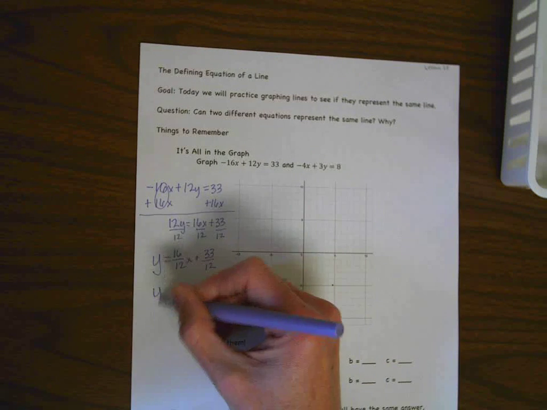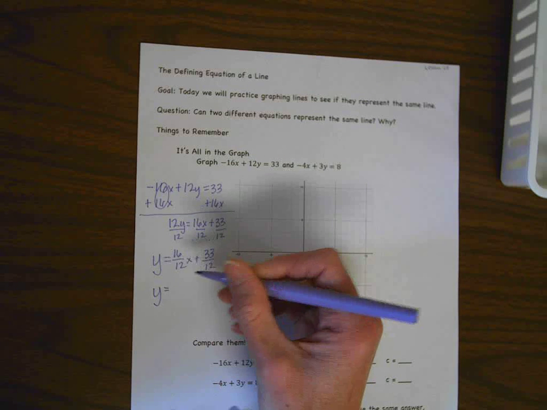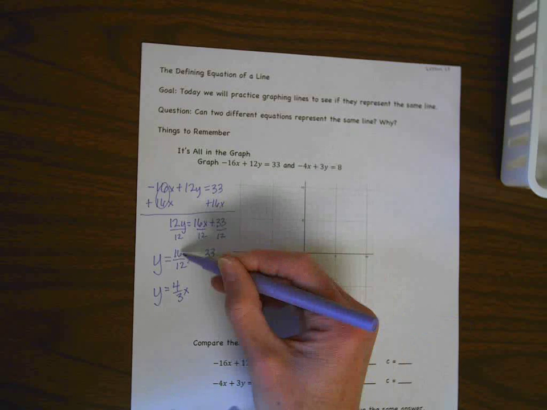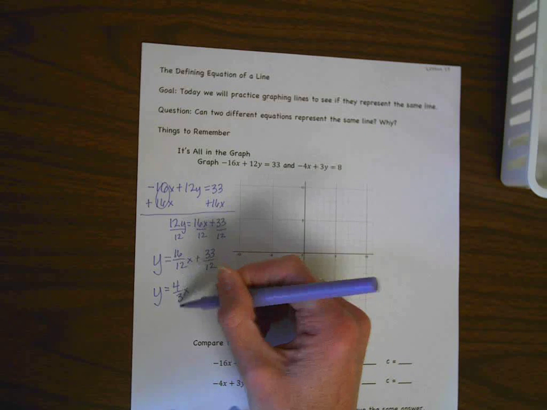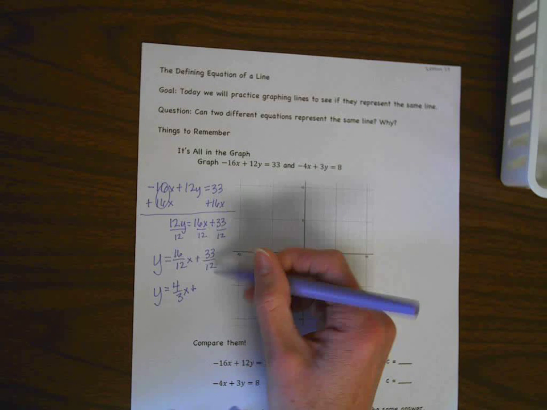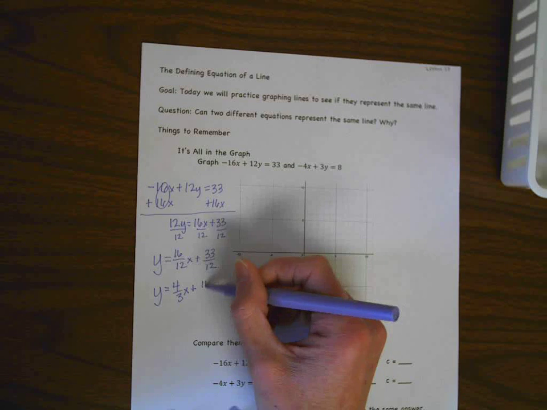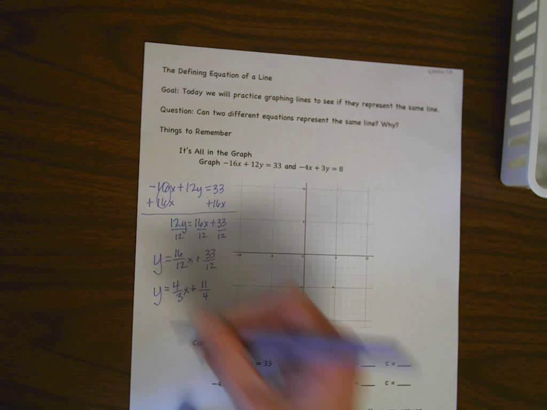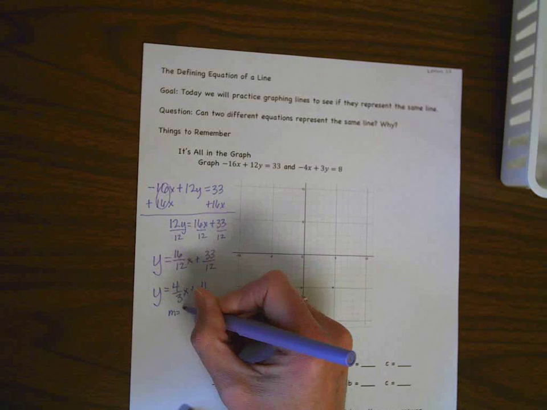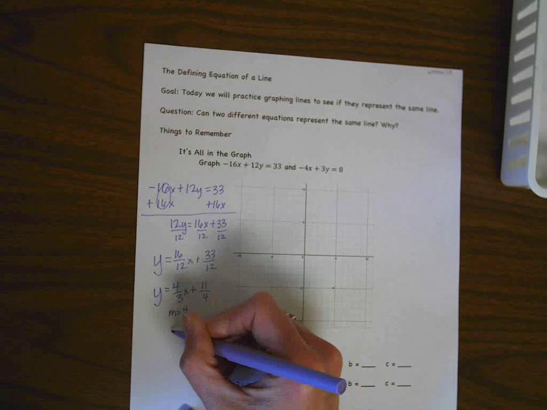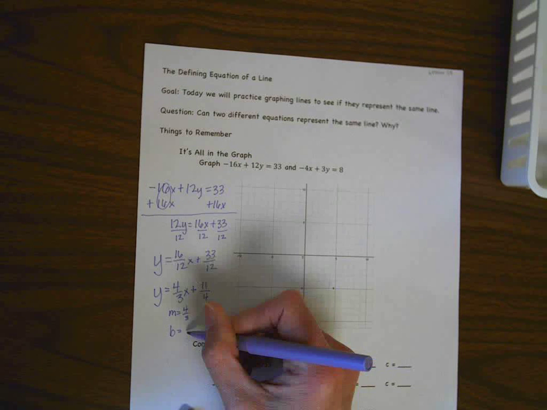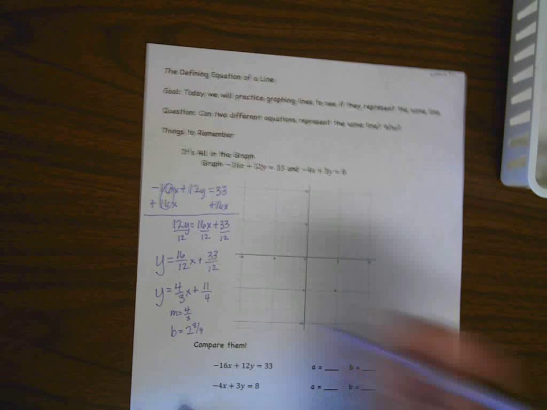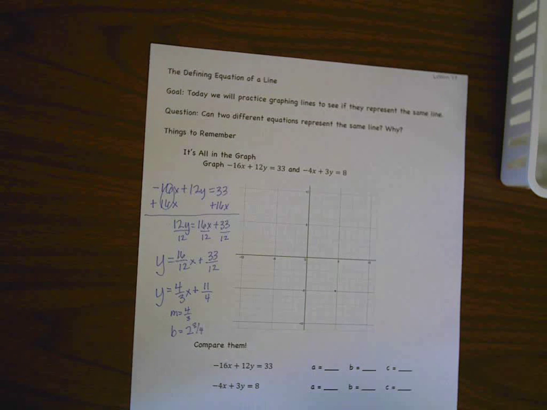So I'm going to write y equals 4/3 x, because I can divide both of these by 4 and get 4/3, plus I can divide both of these by 3 and I get 11/4. So that's much more manageable. The m in this one is 4/3, and the b in this one is 2 3/4. Okay, so there's that side.